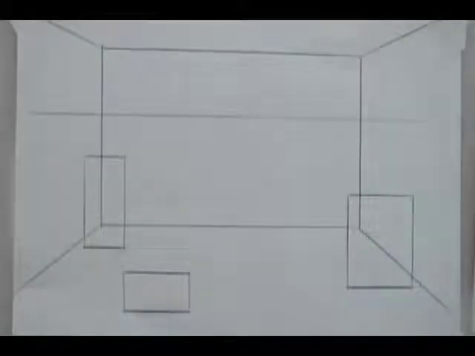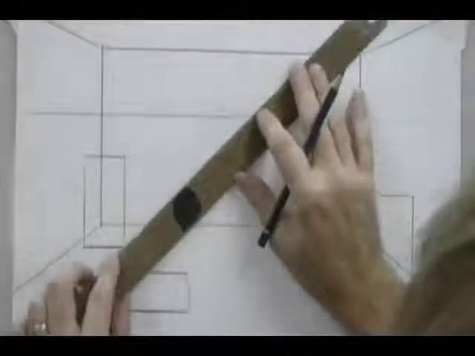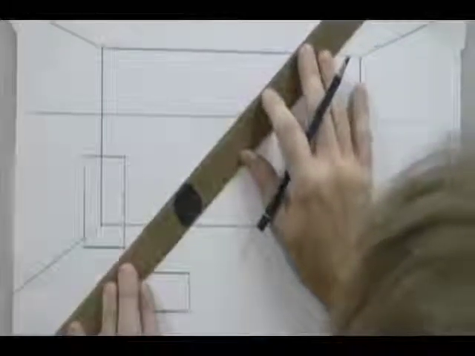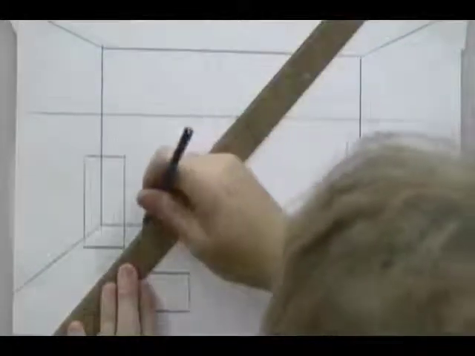So I don't care what you do. You choose whichever version you're going to do. Okay, so from each corner, go back to the vanishing point.